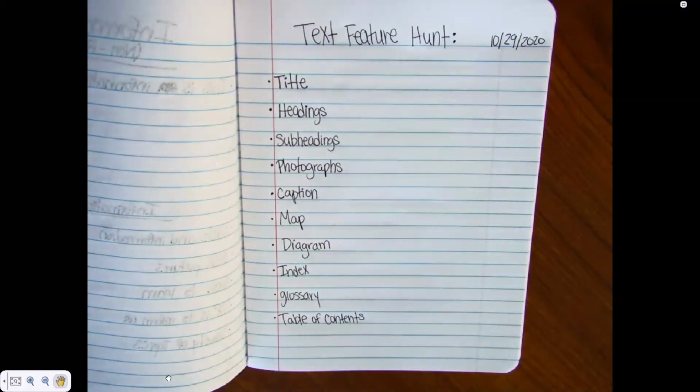I can give you a hint that on Epic, there's a lot of really good National Geographic books. And those National Geographic books are going to have most of your text features. Most.